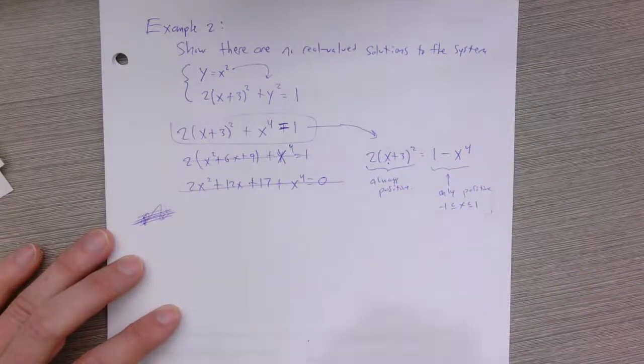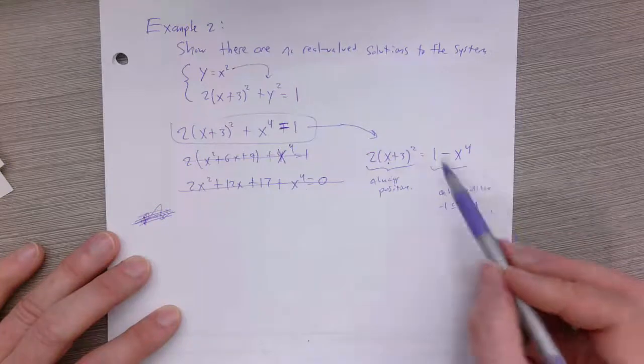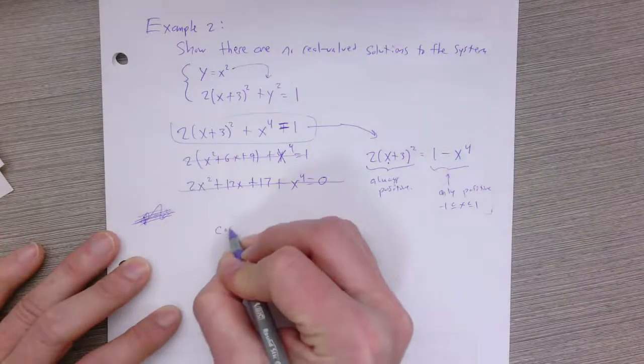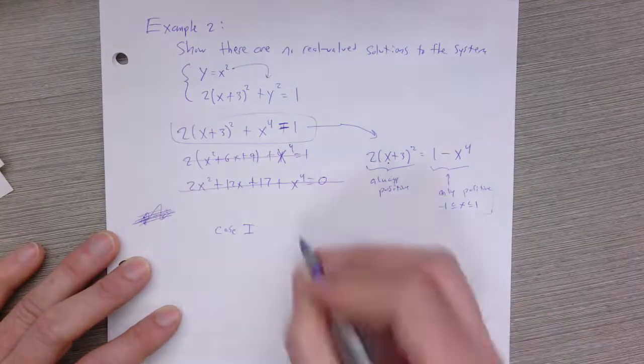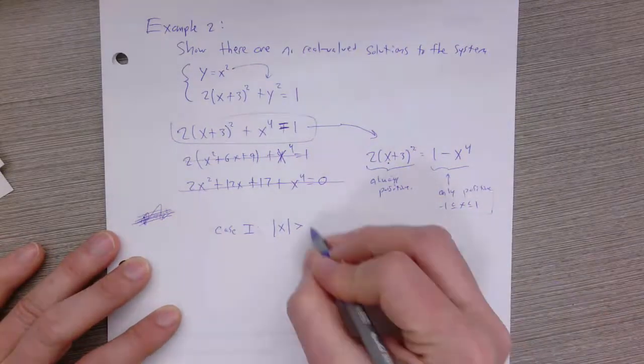So step 2 of the argument is, let's actually look at the size of the values on the left and the right. Let's say case 1, absolute value of x larger than 1.